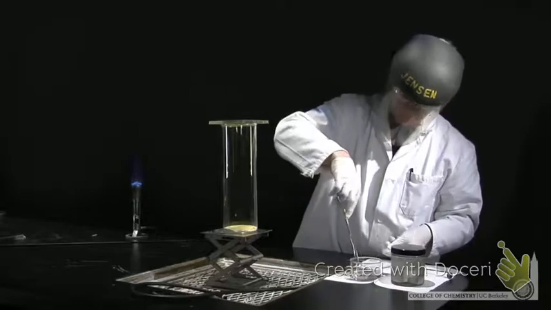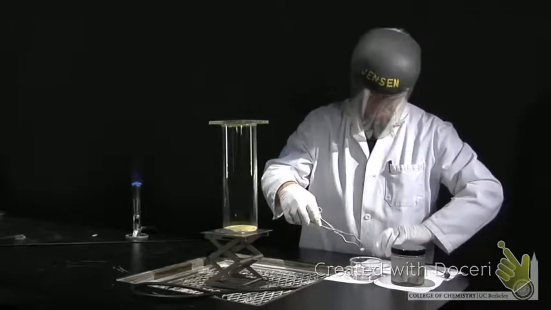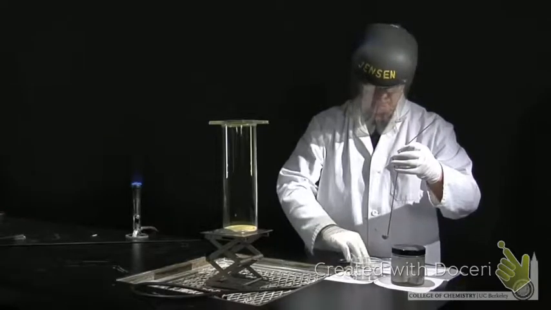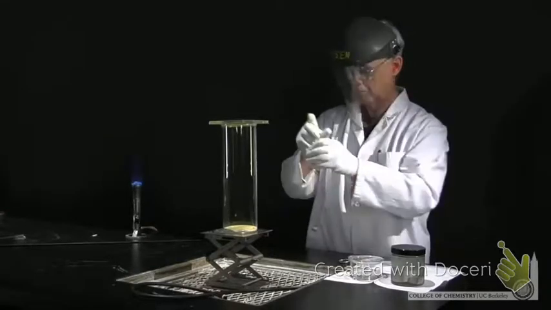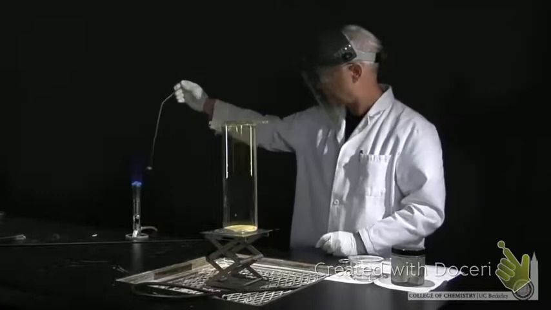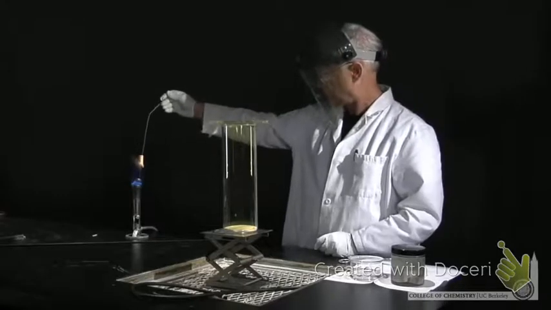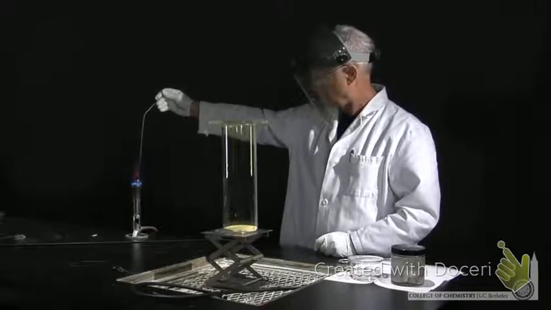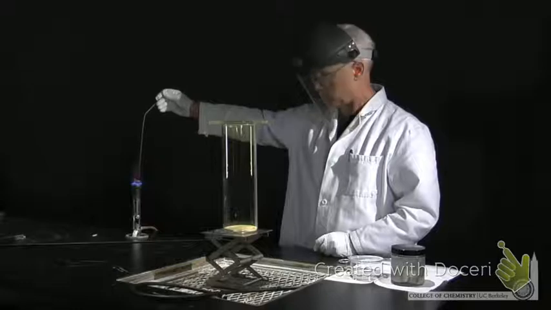Now he's going to take the sodium and place it in a ladle, and he's going to put the ladle and the sodium into the Bunsen burner. And this is going to heat up the sodium but clean it up, get it all nice and purified so it reacts really well with the chlorine gas that's in that glass tubing.